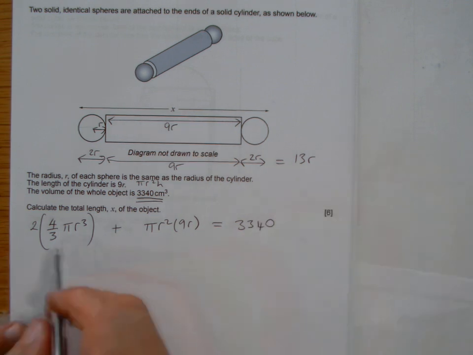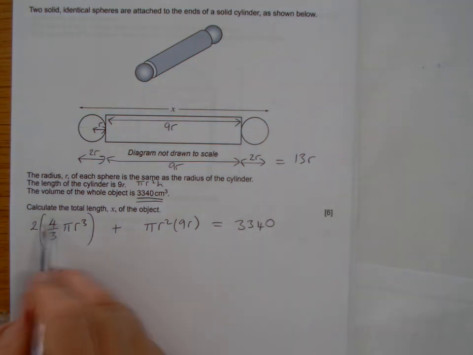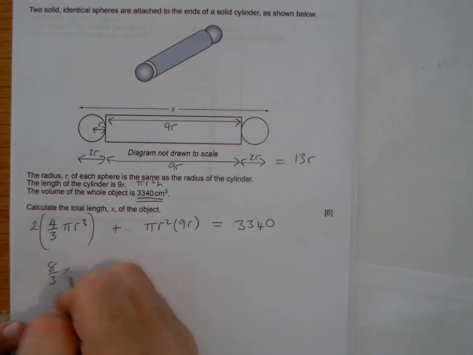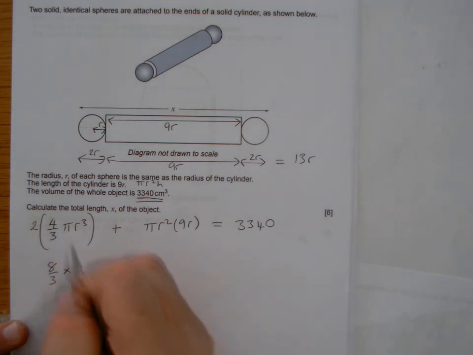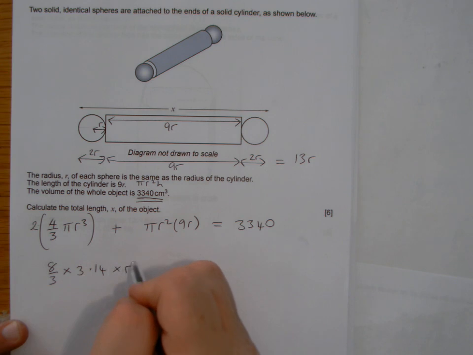Okay, so on my calculator, I'm going to type this in to get some numbers out. Well, 2 times 4/3 will be 8/3, so I'm going to type in 8/3 for the two spheres, times 3.14 for pi, times r cubed.